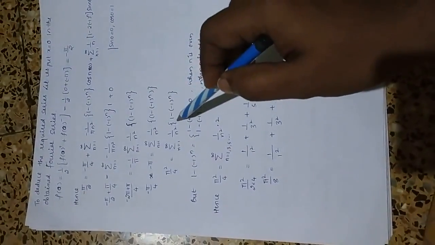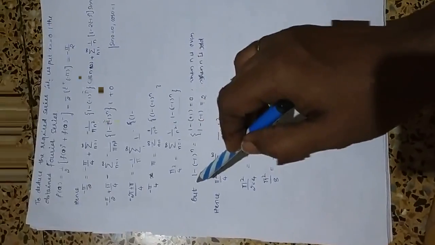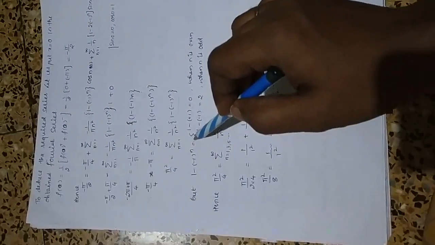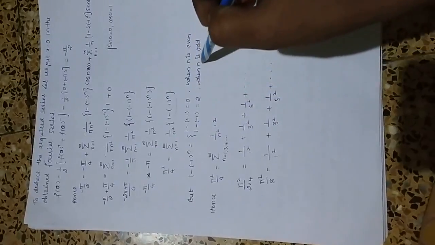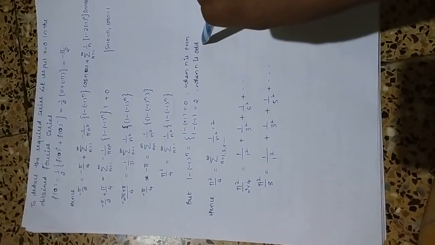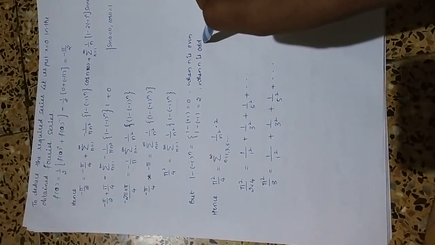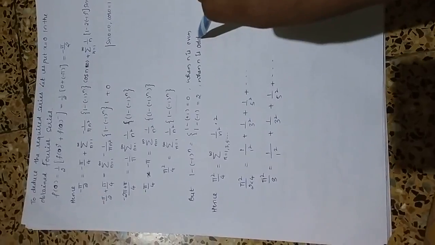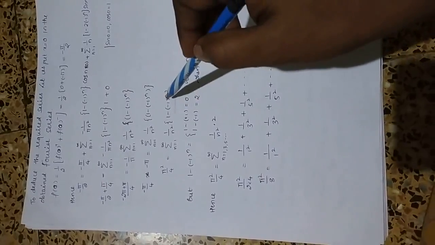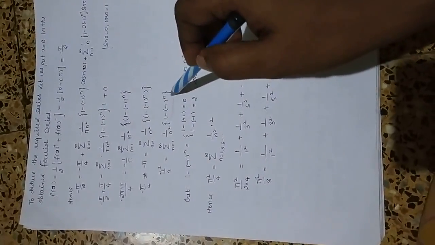Next, we need to find the value of this one. But 1 minus (minus 1) raised to n is 0 when n is even, and the value is 2 when n is odd. Therefore, taking n as odd values, we substitute the value of this term as 2.